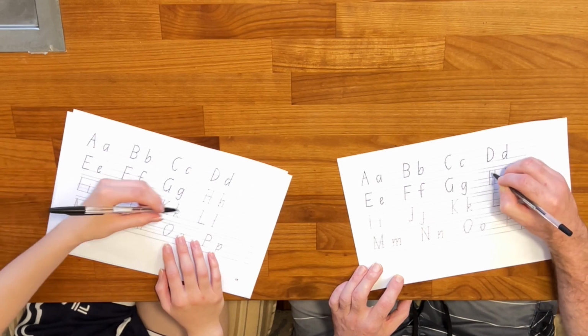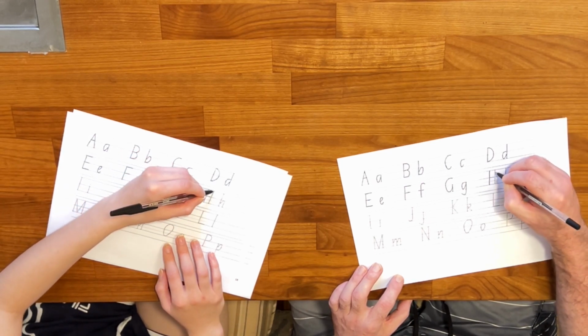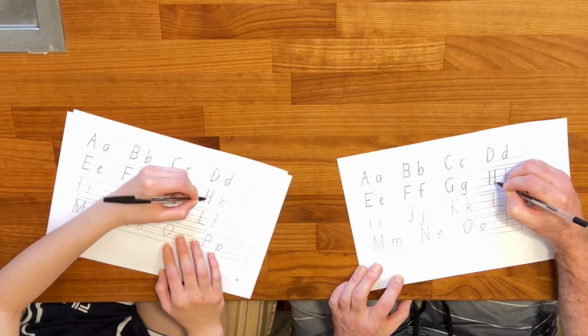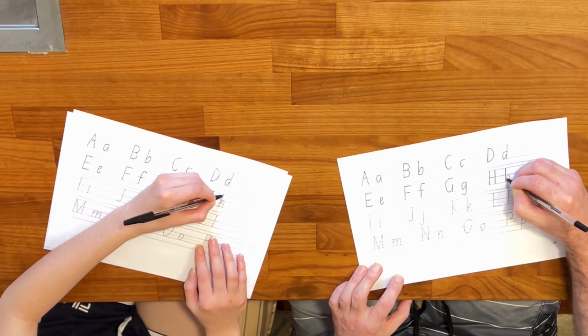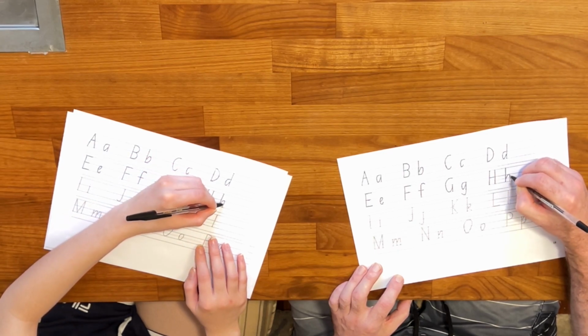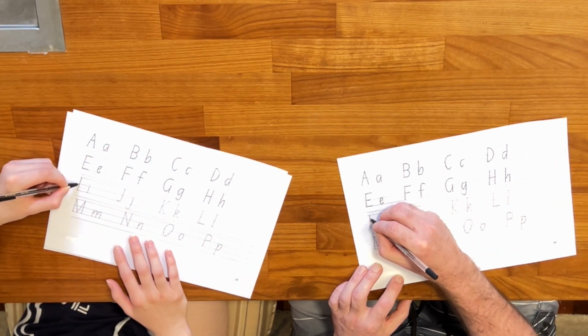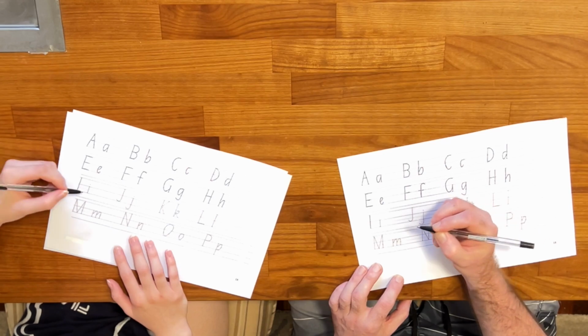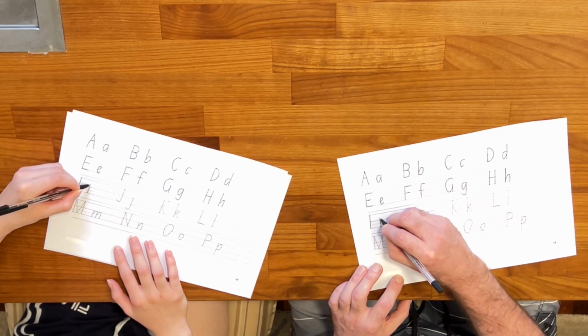Capital H, from the top, top down, parallel line, top down, and then left to right. Lowercase h, top down, and then follow the curve around. Excellent. Capital I, from the top down. Little i, halfway down from the top down, and put a dot.